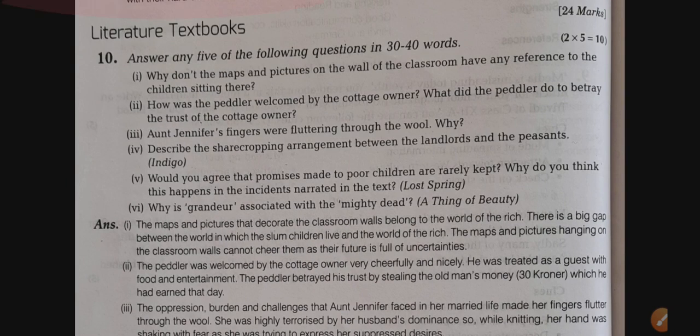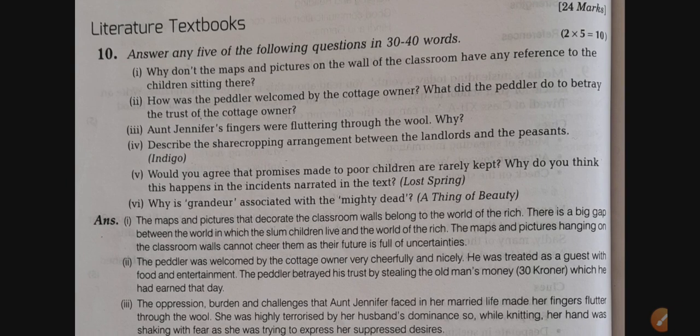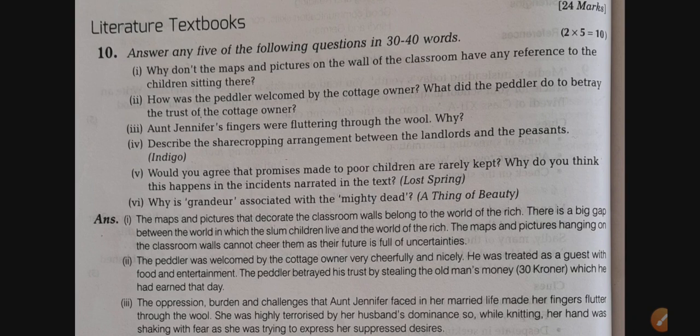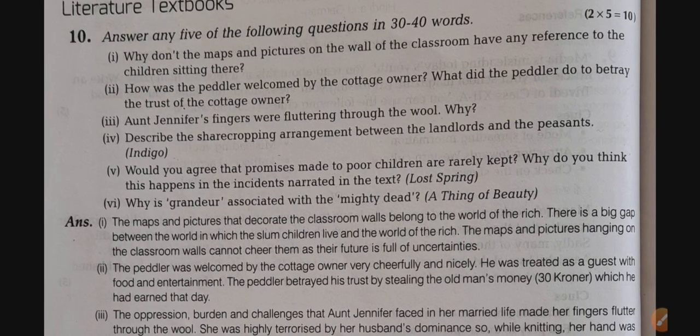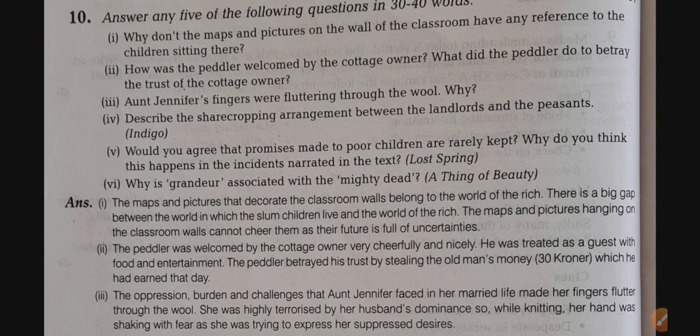Now here again some short answer type questions, children. It is question number 10. Answer any 5 of the following questions in 30 to 40 words. Now, why don't the maps and the pictures on the wall of the classroom have any reference to the children sitting there? So it is, I think, from the poem Elementary School Classroom in a Slum.